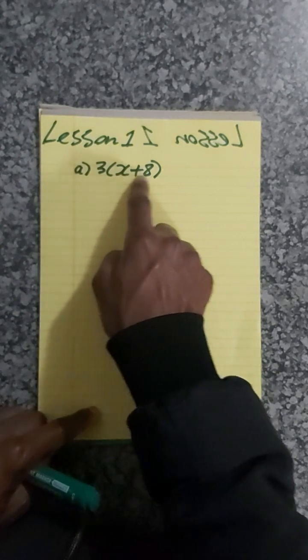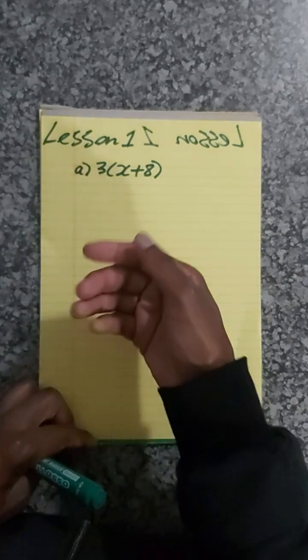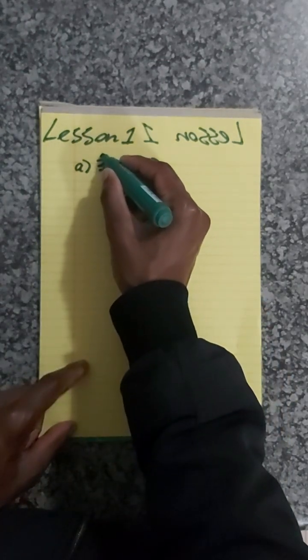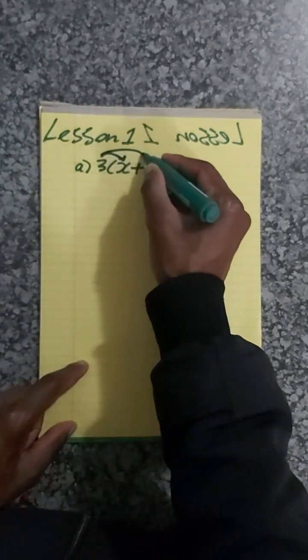So remember what I said. If you have a situation where there's something outside the bracket and a bracket with something inside of it, you have to take what is outside the bracket and multiply it with what is inside the bracket. That's step number 1. Secondly, the application required here is what we call the distributive law, meaning that you are multiplying this 3 that is outside the bracket with everything that is inside the bracket.